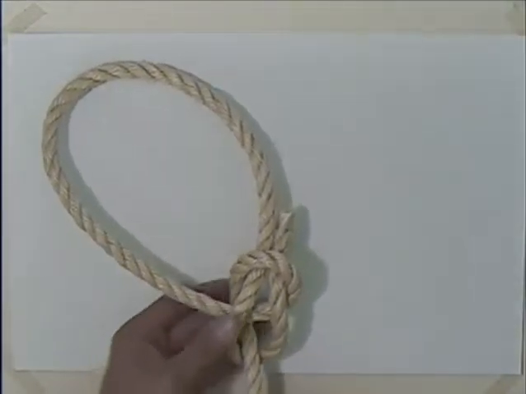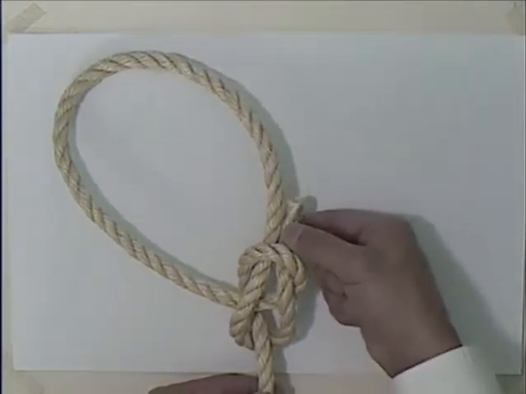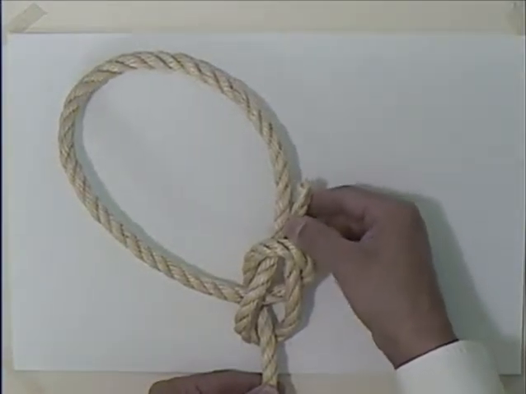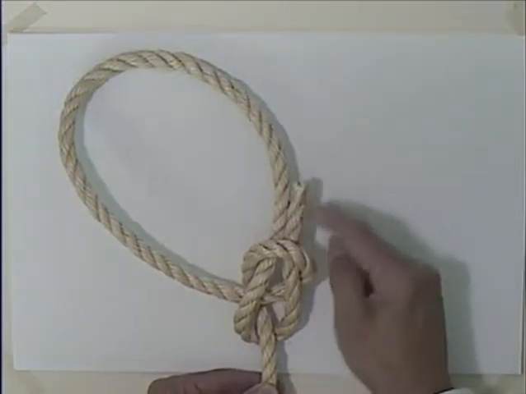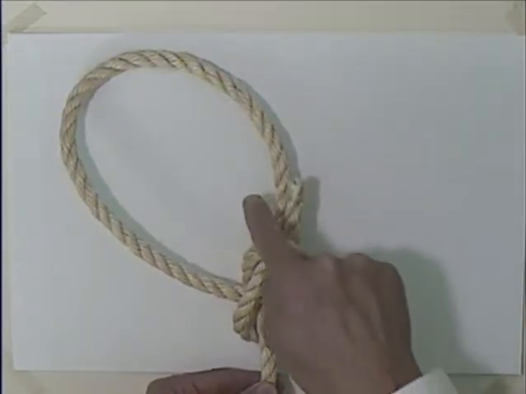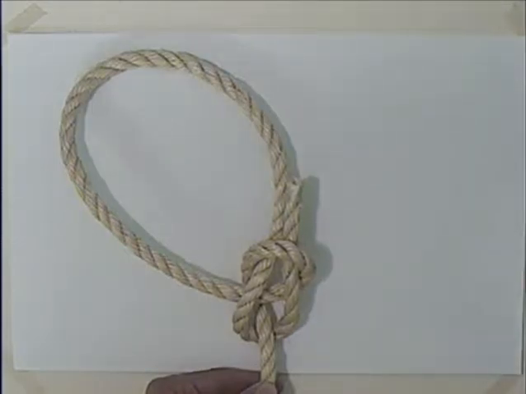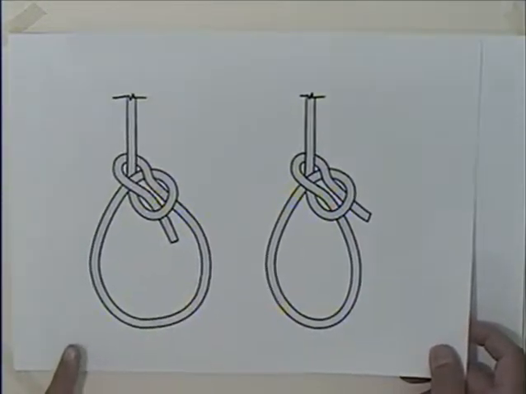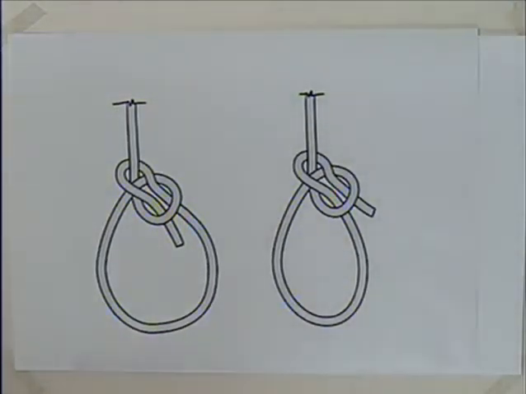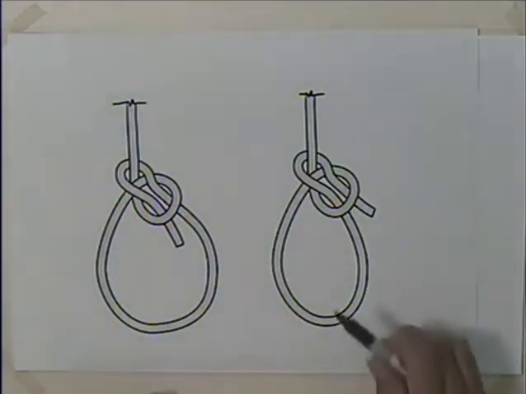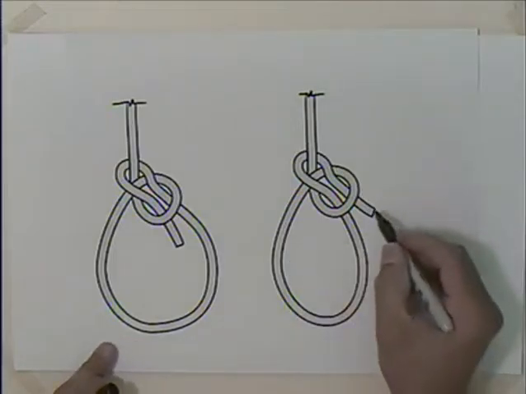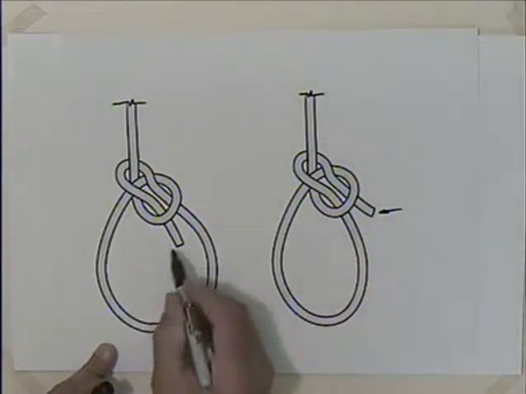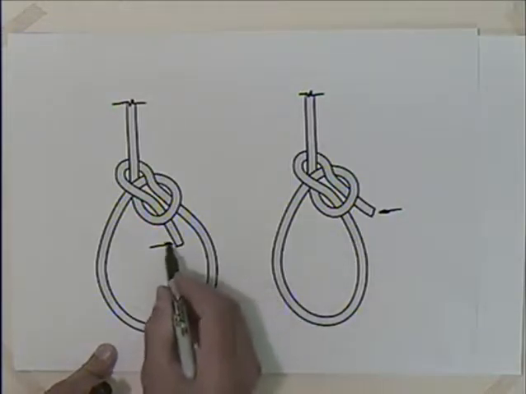Now, I did a little more research on this, and the way this end comes out is kind of interesting. If you look at the way most bowlines are tied, this free end ends up on the inside. And I've got a diagram here. We'll look at this for a little bit. There's two possibilities here. You have this one with the free end right there, and then you have this one with the free end right there.